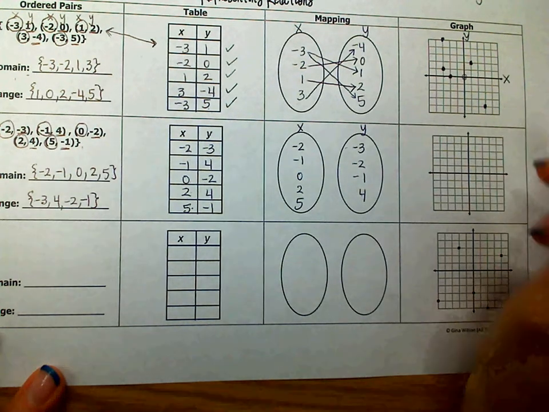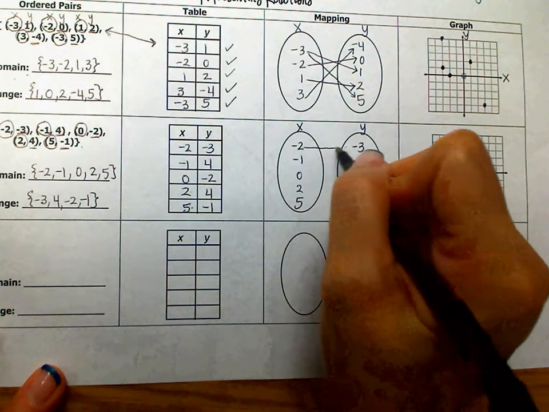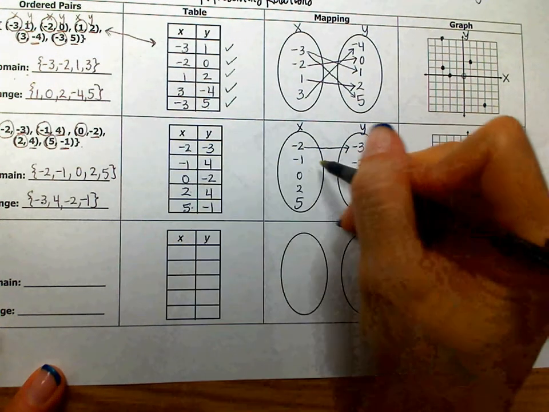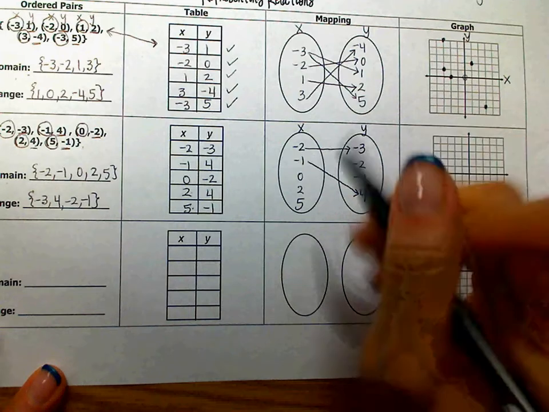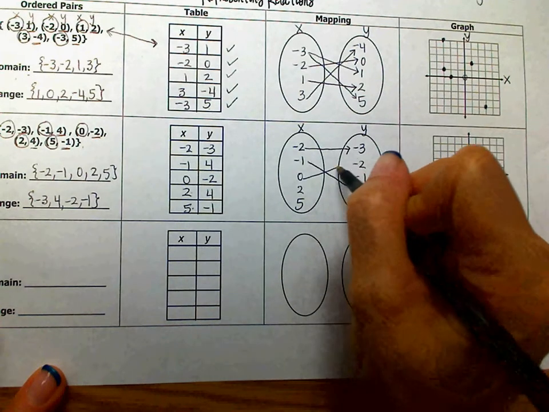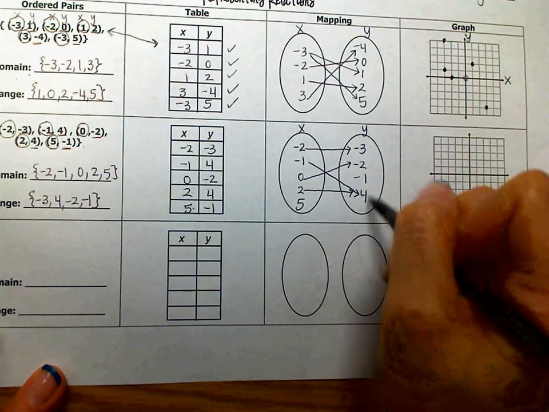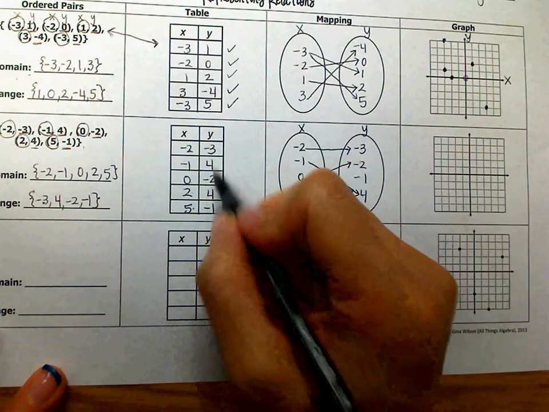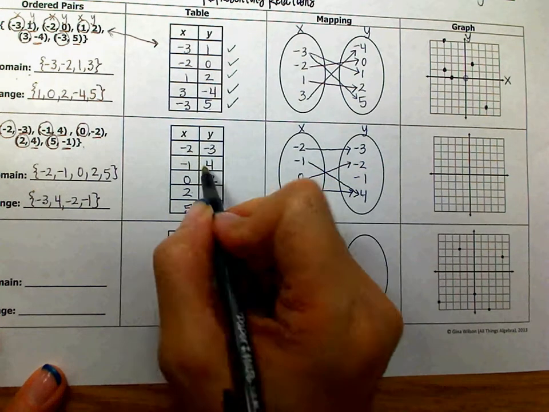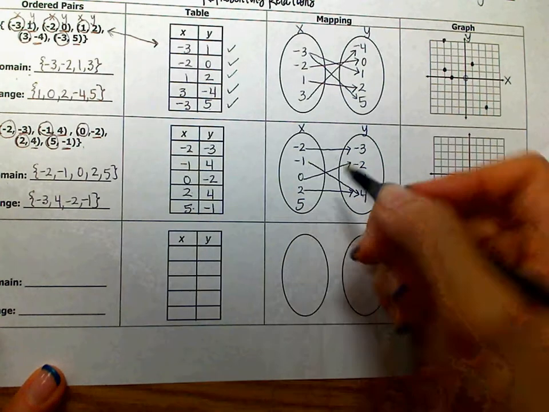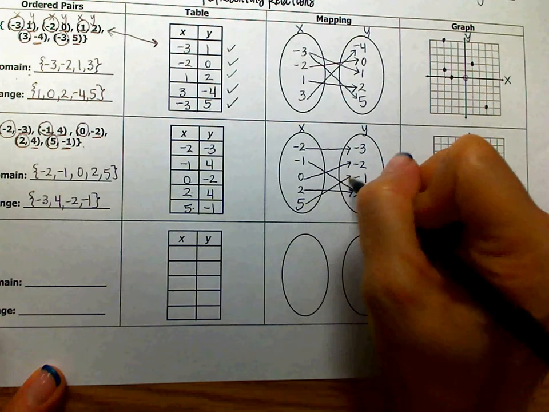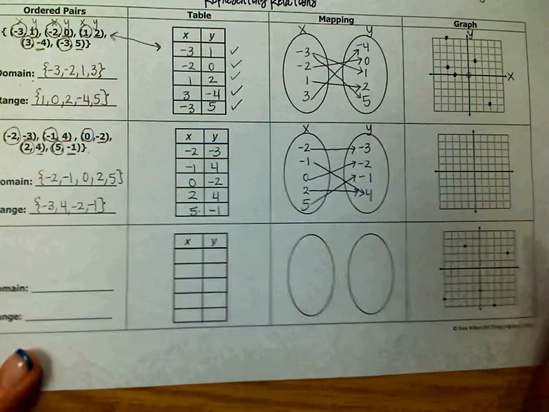So -2 pairs with -3. -1 pairs with 4. Draw your arrow going in one direction. 0 pairs with -2. 2 pairs with 4. So 4 gets used twice as a y value, which makes sense. It repeats here, but it's paired up with 2 different x's, which makes sense. And then 5 pairs with -1. And then you plot these points.